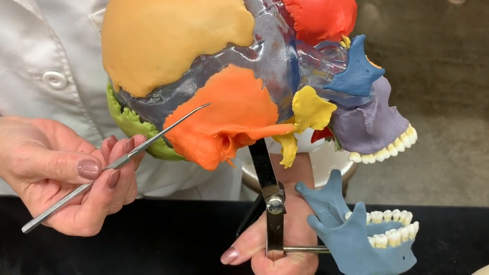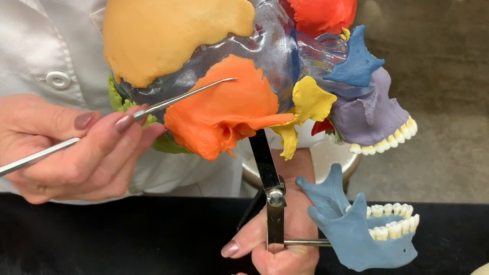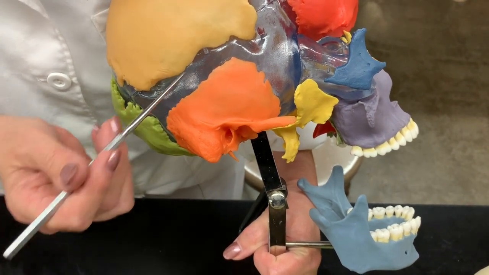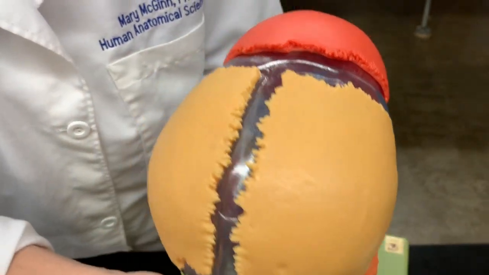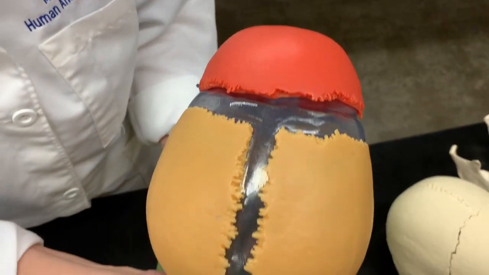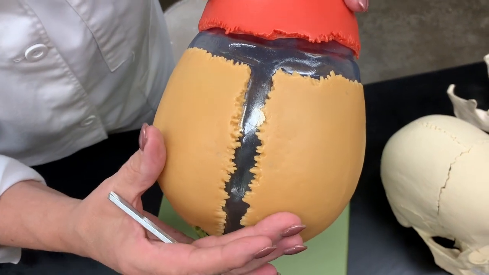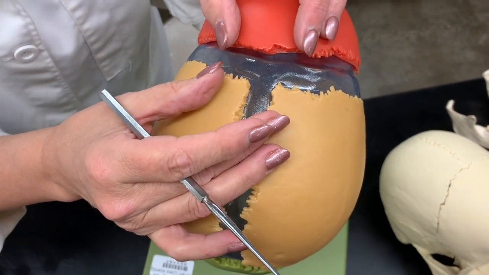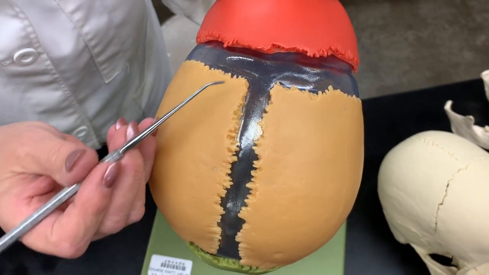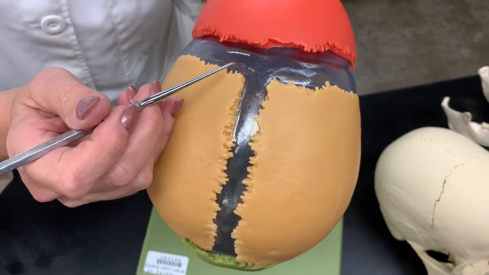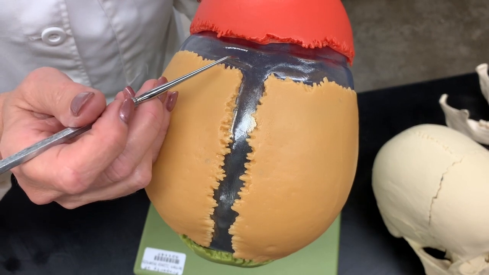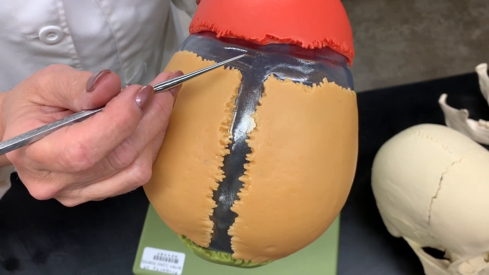The word squamous means flat, and this portion of the bone is very flat. So this is called the squamosal suture. We also have two soft spots. These bones form independently and are later fused together as the person ages. This suture at the top, the anterior fontanelle, is called the bregma or bregmatic fontanelle.